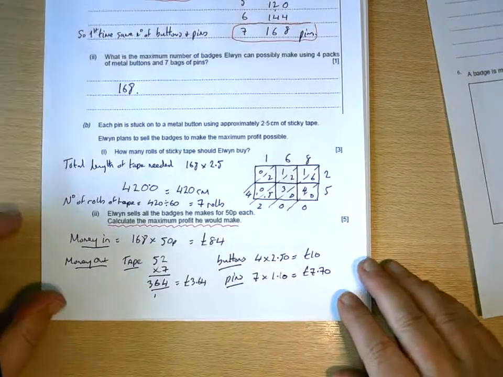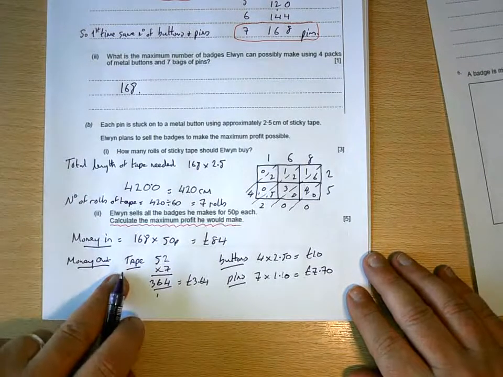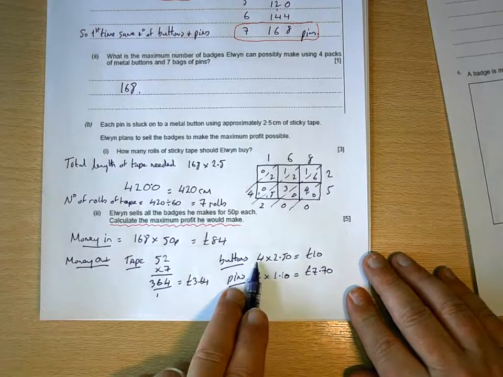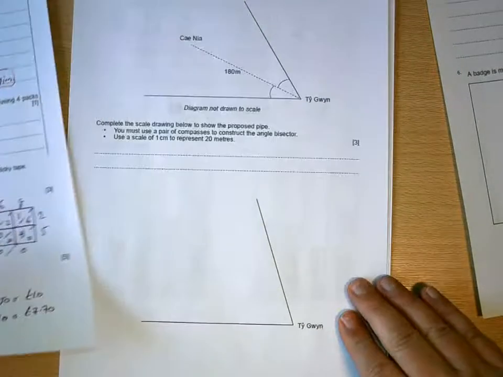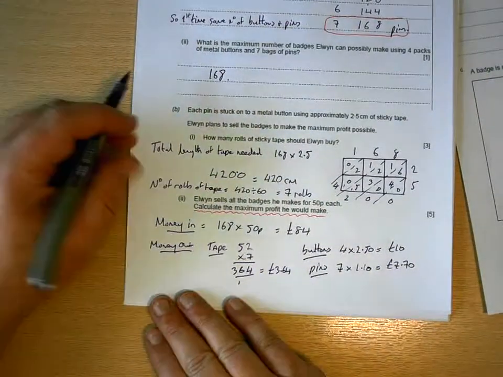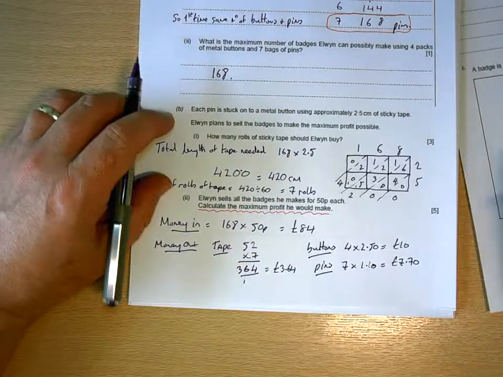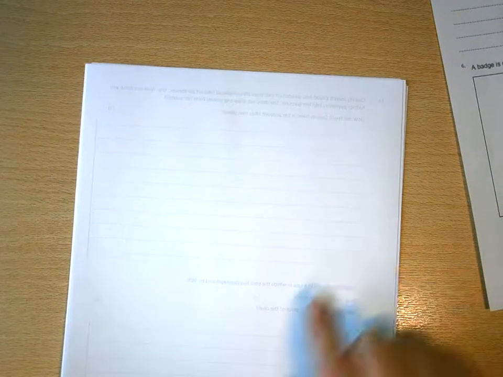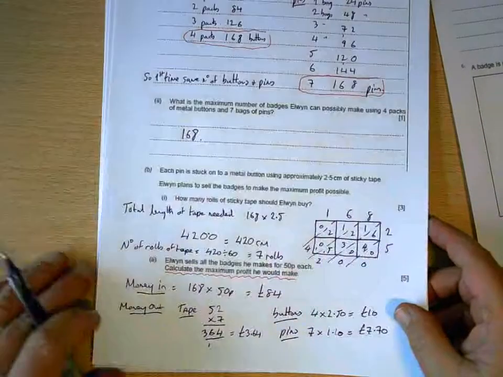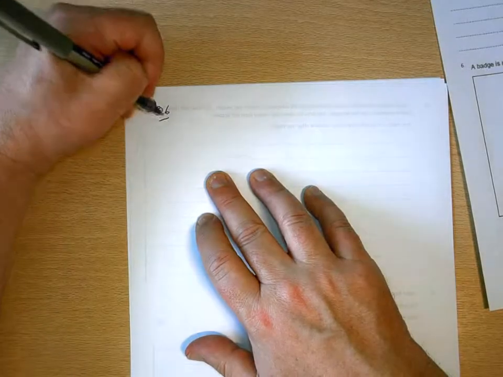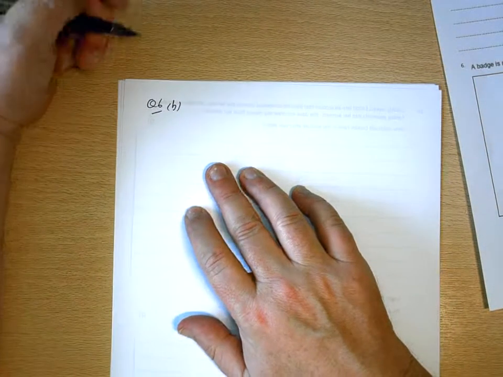So the total money out, the total he's got to spend on these badges, is going to be the sum of the buttons, pins and tape. Now, I didn't leave you much space for all this maths, I'm afraid. If that happens in the exam, what you should always do is go to the back, where there will be a space for you to continue. So for this one, we put it down as question 6 part B, and the examiner will pick this up then.